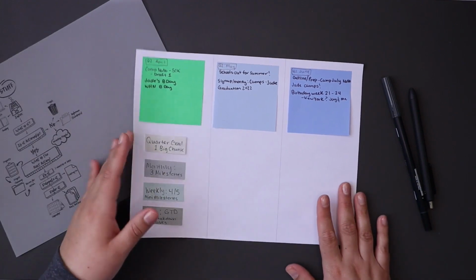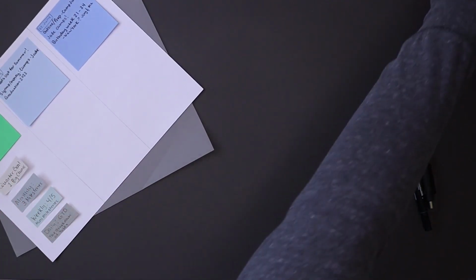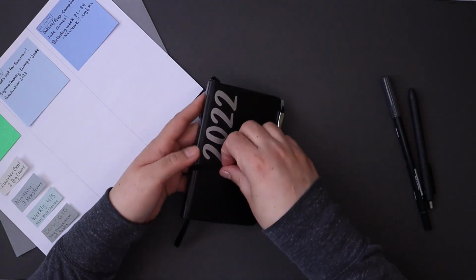Cool? And before I go, I actually should mention to you, I did my little plan. I'm dropping things, you guys. I need a bigger desk.